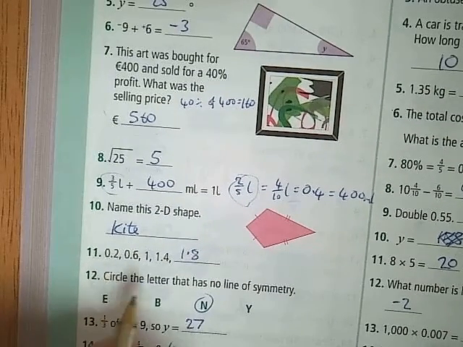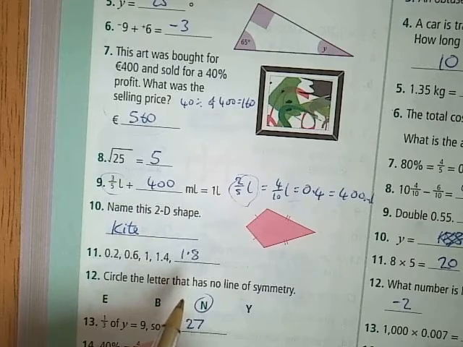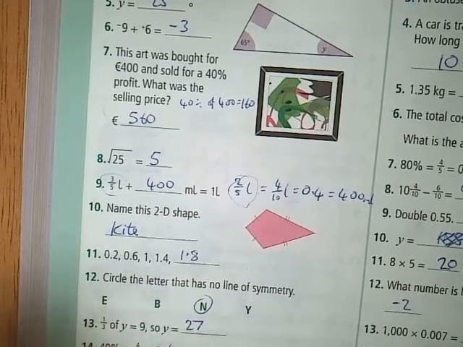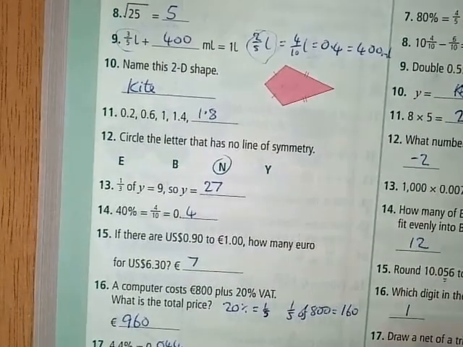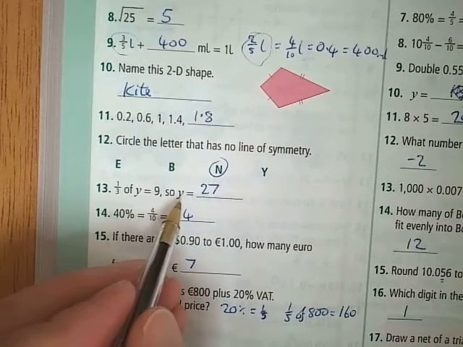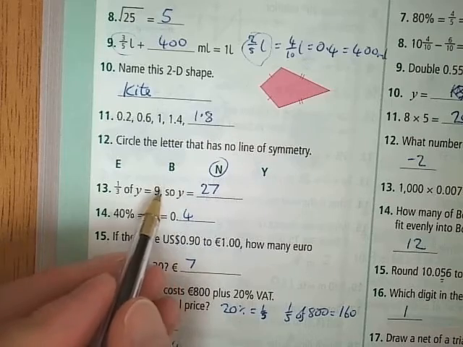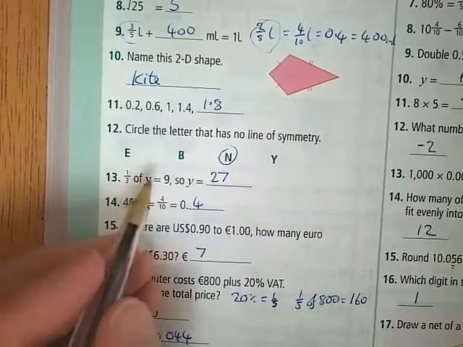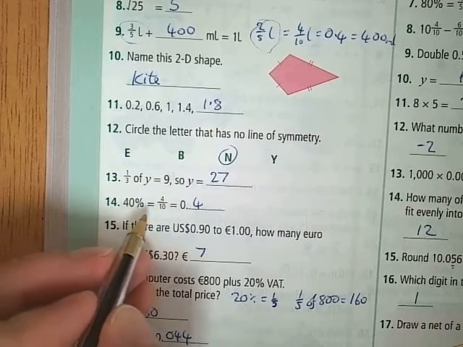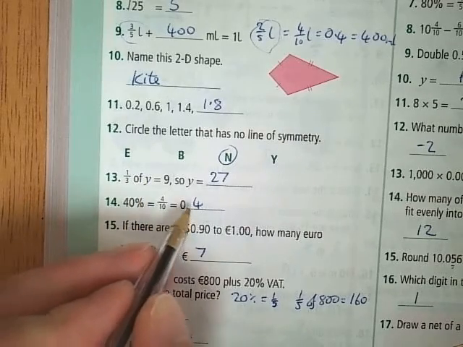Question 12. Circle the letter that has no line of symmetry. N, in this case, has no line of symmetry. Question 13. 1/3 of y equals 9. That means that y equals 9 multiplied by 3, which is 27. Question 14. 40% equals 4 over 10 equals 0.4.